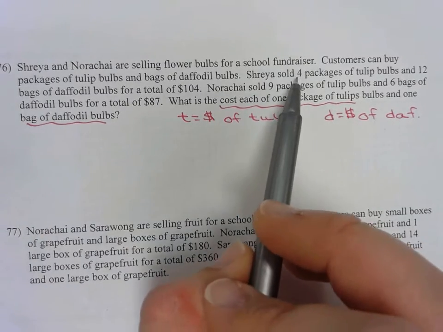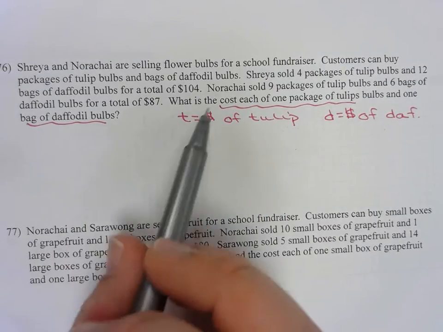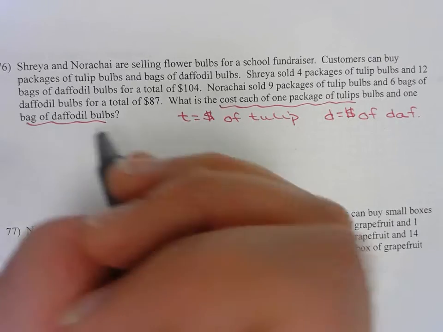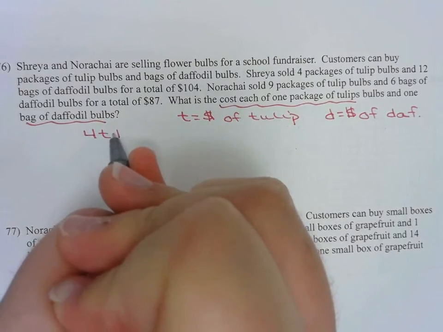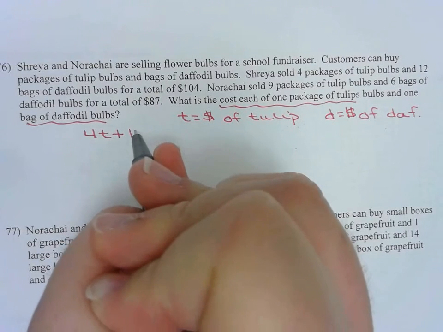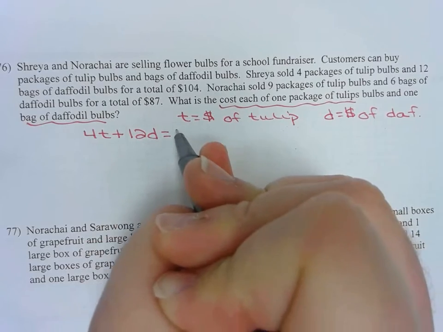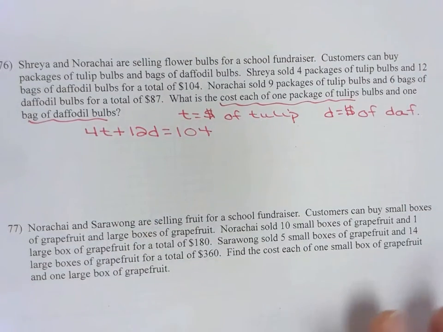She bought 4 packages of tulip bulbs and 12 bags of daffodil bulbs, and they give us the total amount of money she spent. 12 D equals what? Okay.